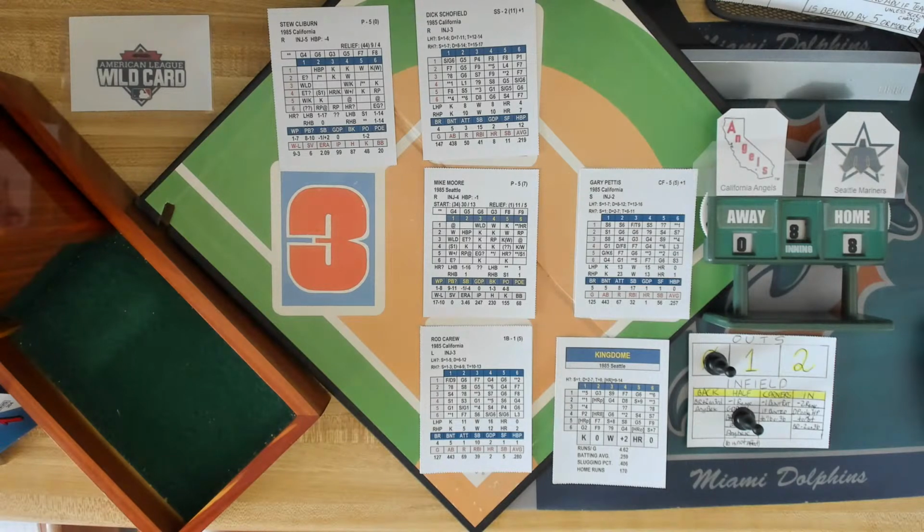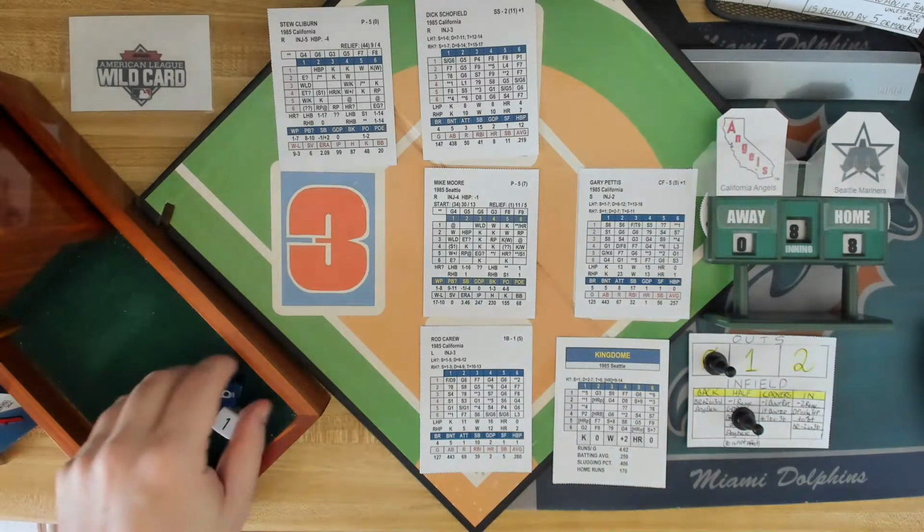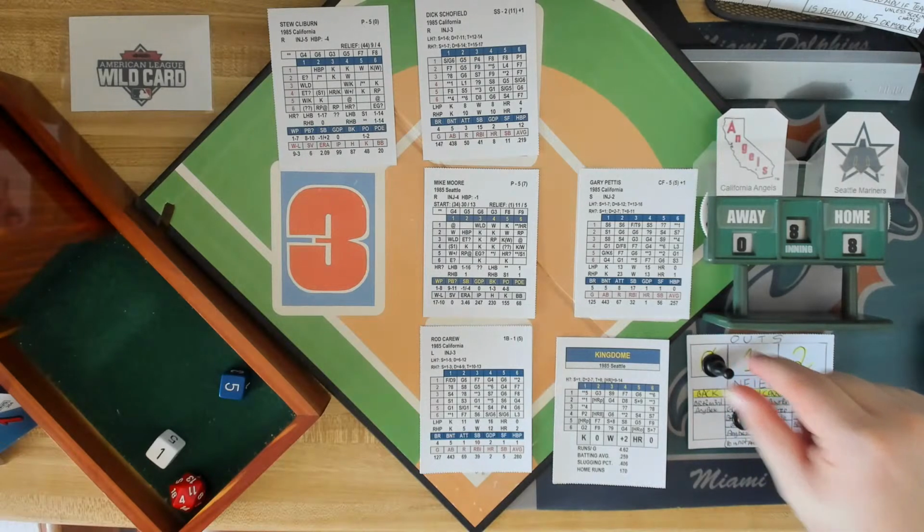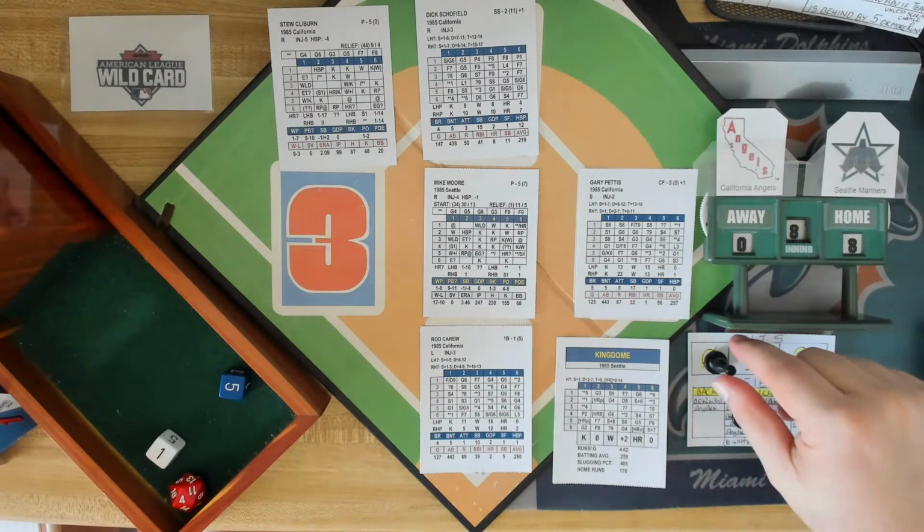Runners at first and second. Angels got something going on here in the top of the 8th. Carew is 0 for 3. Still no strat. Moore will pitch. 6-1 against the lefty. That's an automatic out. It's going to be a star 5 and a fly out to center. Out number 1. Schofield's base running rating is a 4. I'm not sending him at all. I'm not even going to roll for it. He's going to stay at second base.